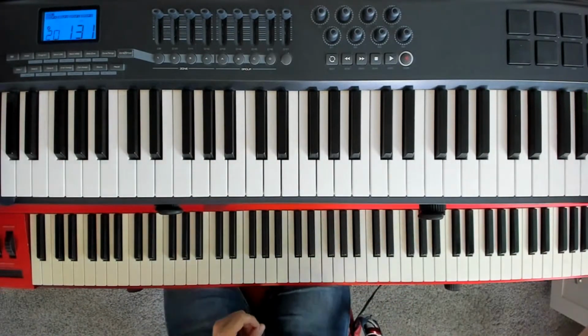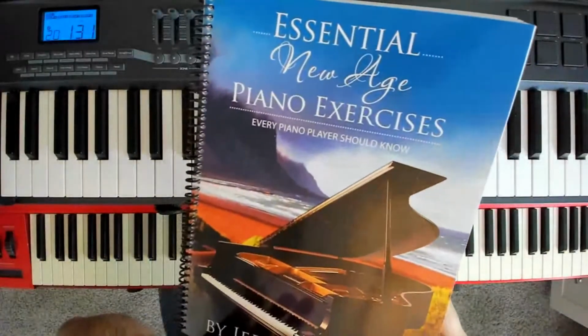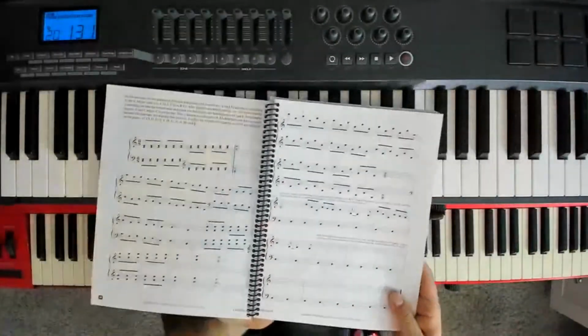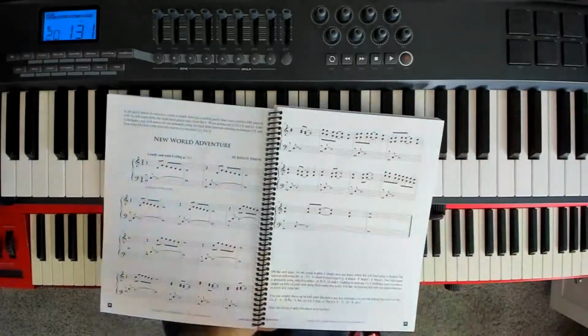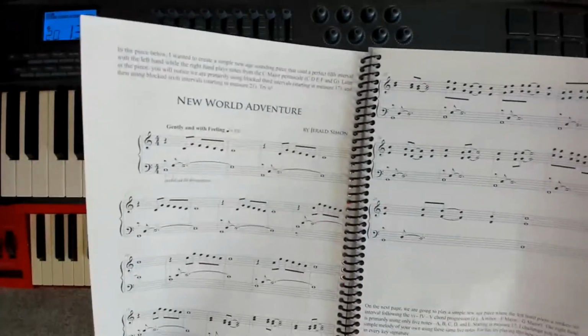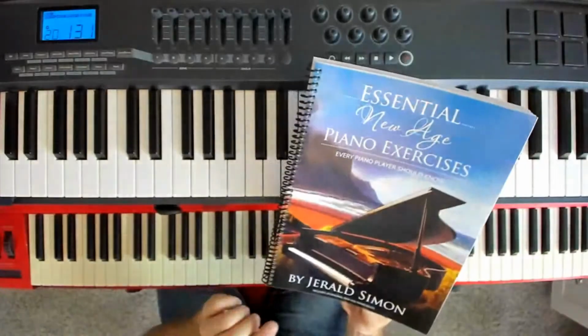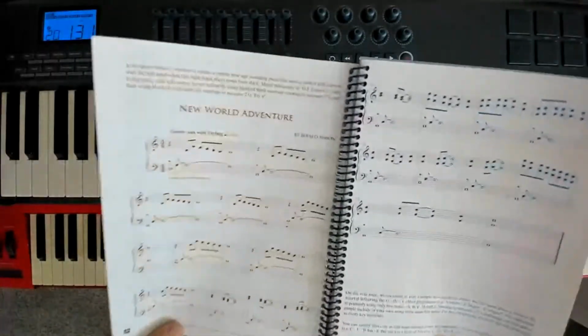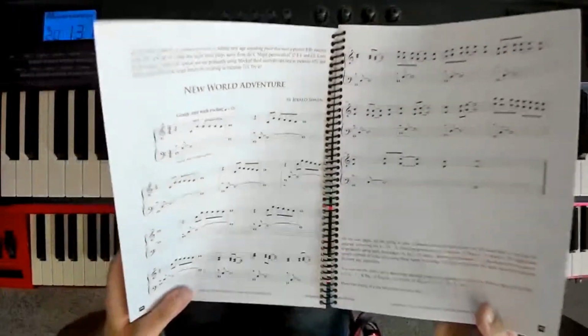It's a simple progression. In the book, Essential New Age Piano Exercises, I have a lot of these exercises that you can learn more about. The entire book is all about New Age pieces. I have several different pieces that I've composed in this book. I actually have 20 original New Age compositions. This one is titled New World Adventure. Let me play it for you.